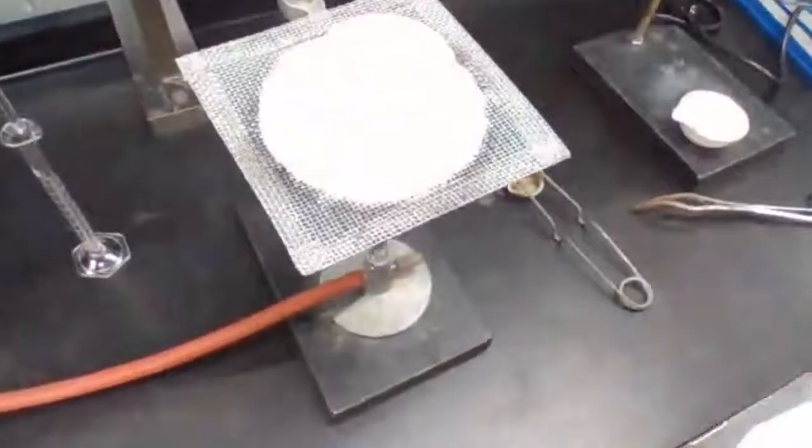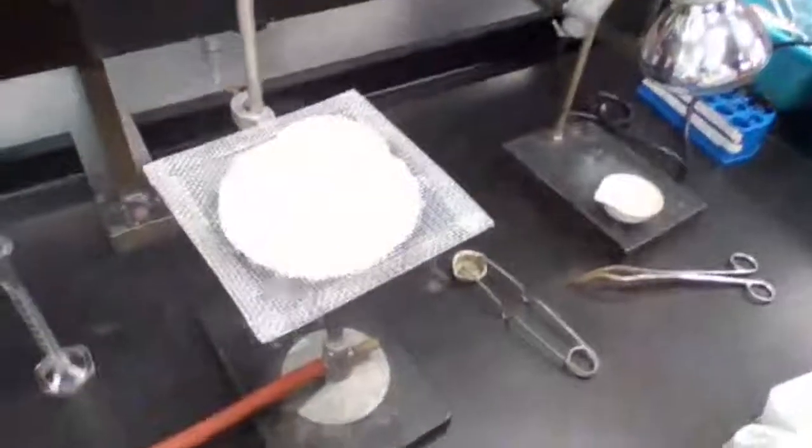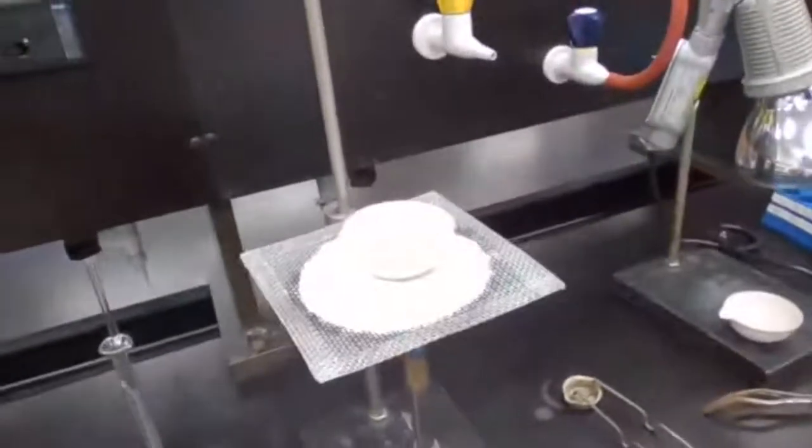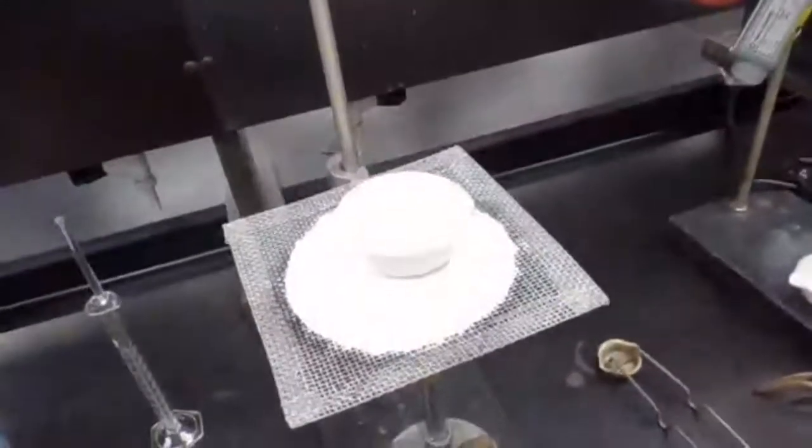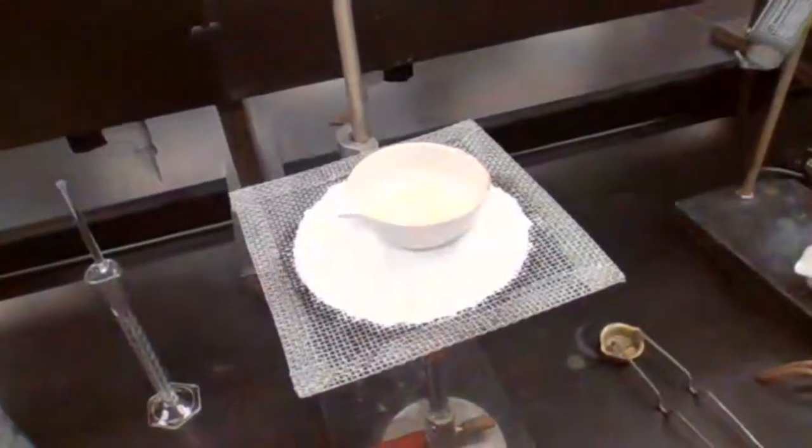Also, I want to show you what I mean by the gentle boiling. If you can see the boiling there, that is the gentle boiling. It is not crazy, is not spattering, and is not moving the chemicals out.